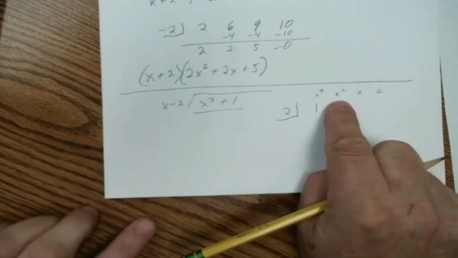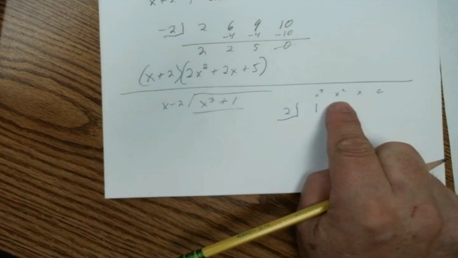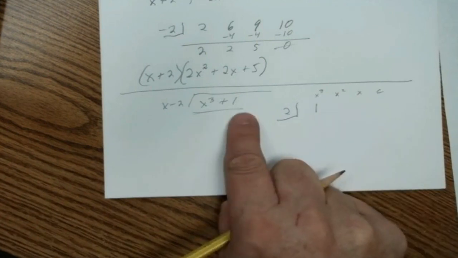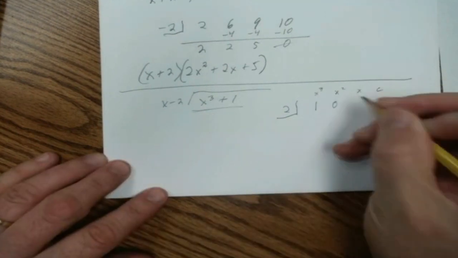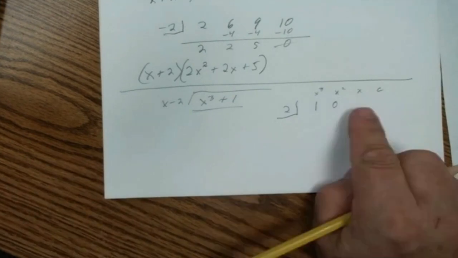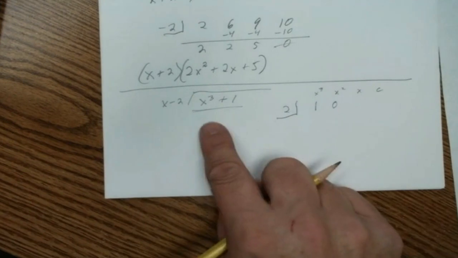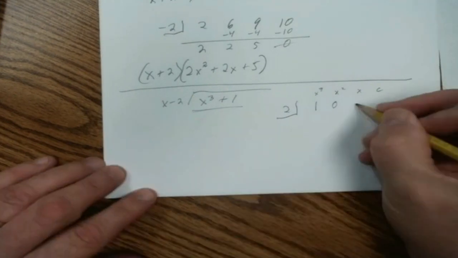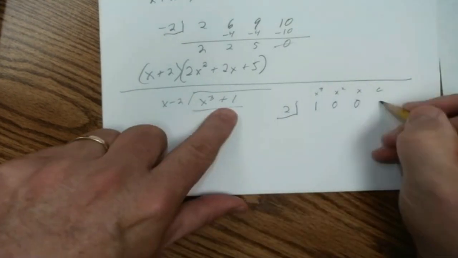What's the coefficient of our x squared term? We don't have one, so the coefficient must be 0. What's the coefficient of our x term? Again, we don't have one, so it must be 0. And our constant is 1.